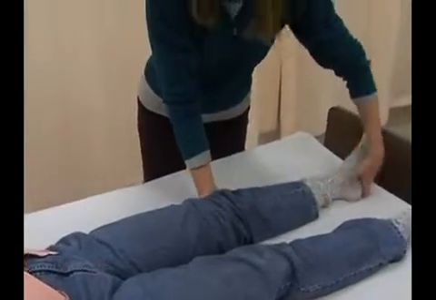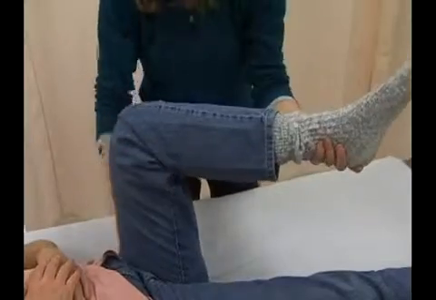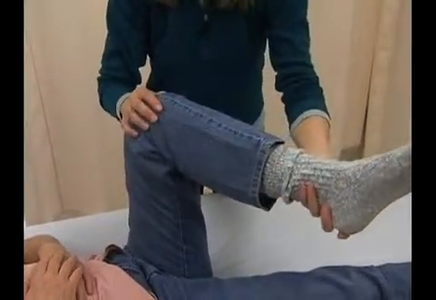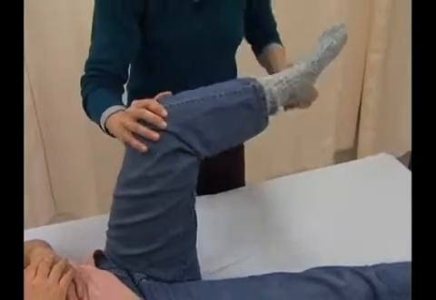The next is internal and external rotation. You can bring the leg up into a 90-degree at the knee and the hip. And you can go external rotation, internal rotation.